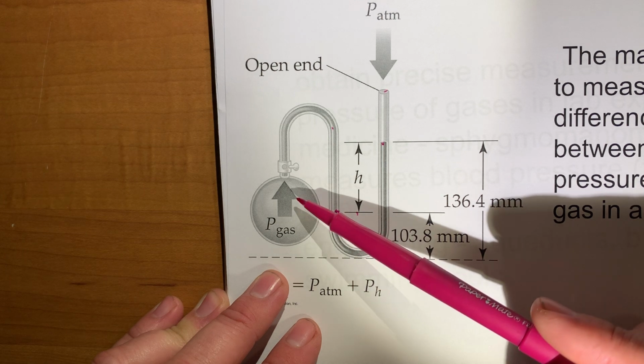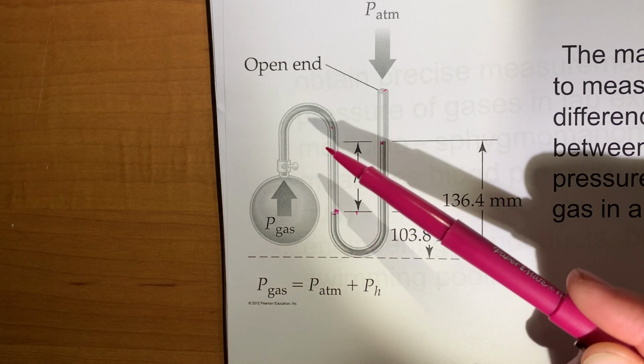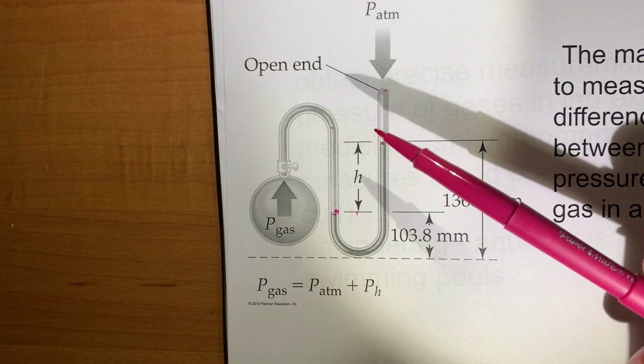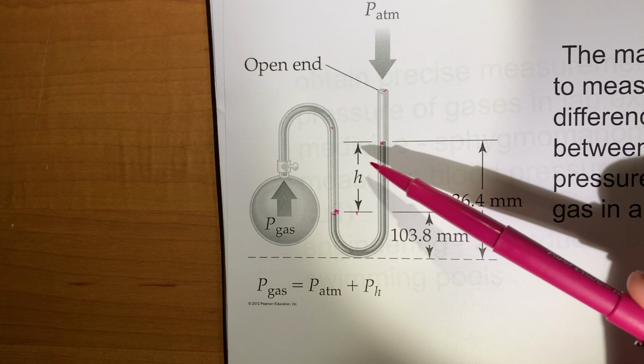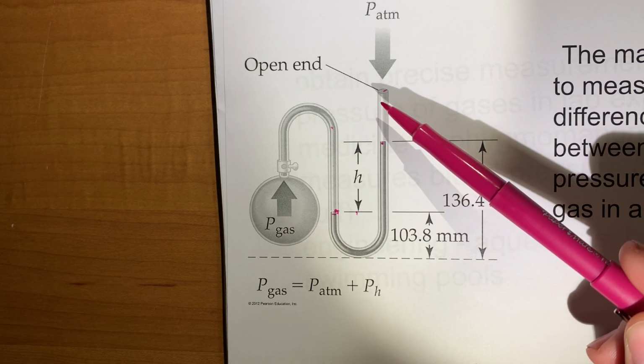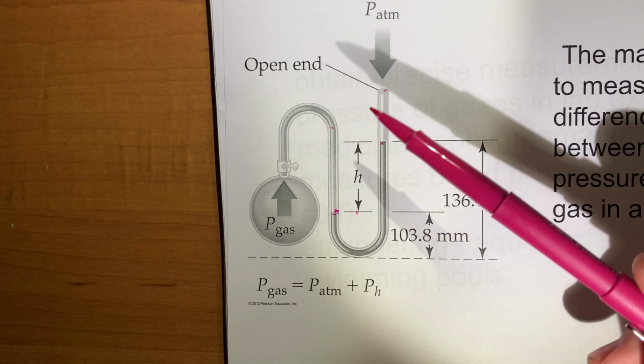That means that the pressure of the gas in this vessel is actually greater than the atmospheric pressure. And also, with that same thought, if they're equal on both sides, well, that would mean that the pressure in the vessel is the same as atmospheric pressure. So that's one way we can do it.